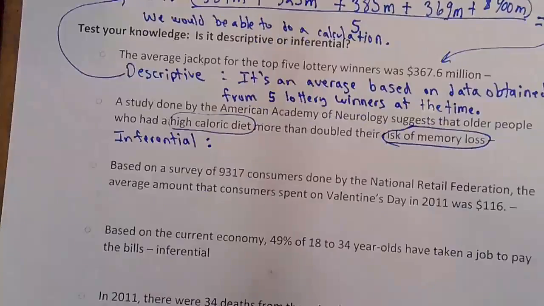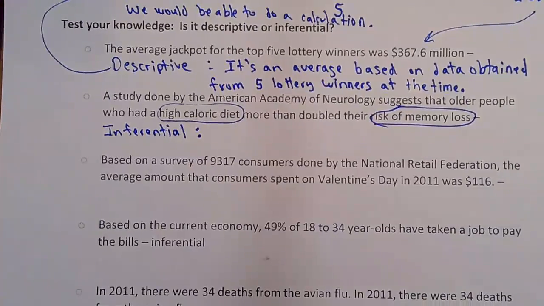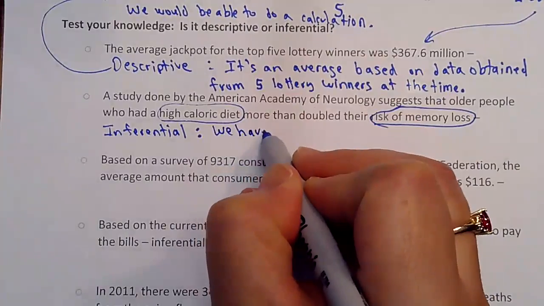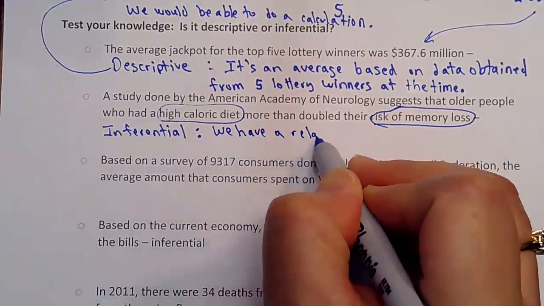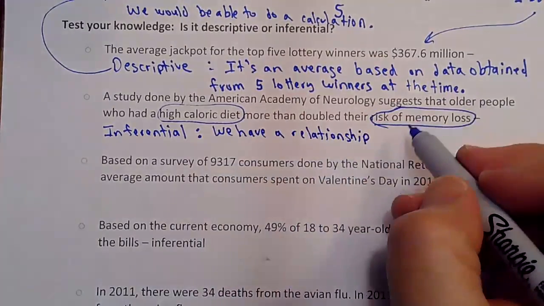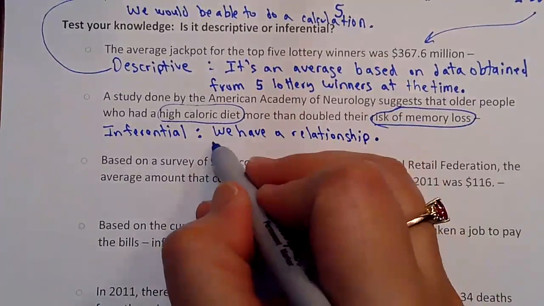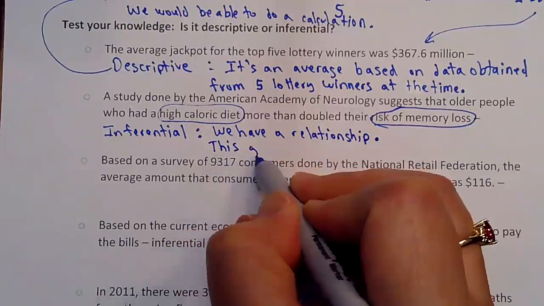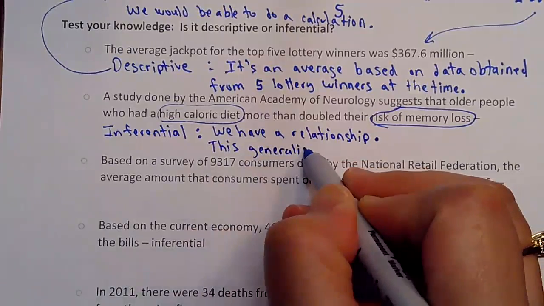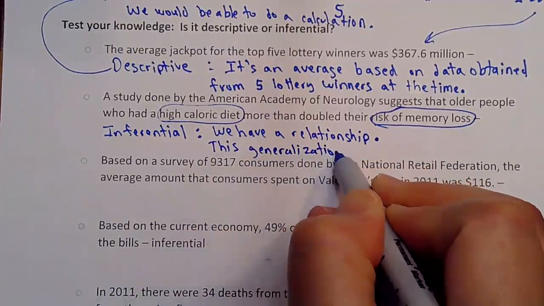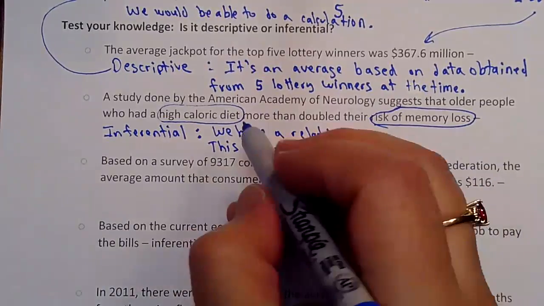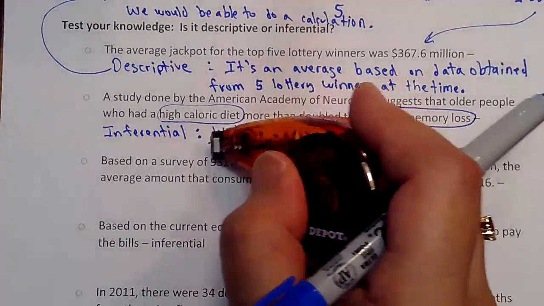And so for inferential, I'm going to say that we have a relationship, and this is, I should say, a generalization.